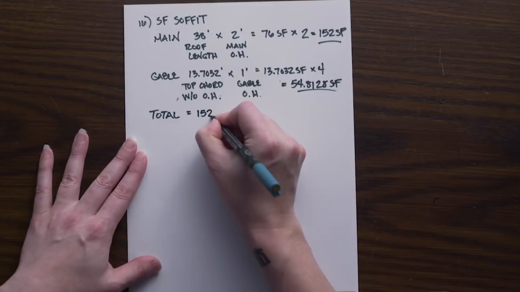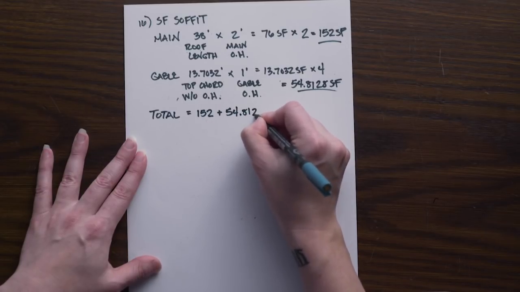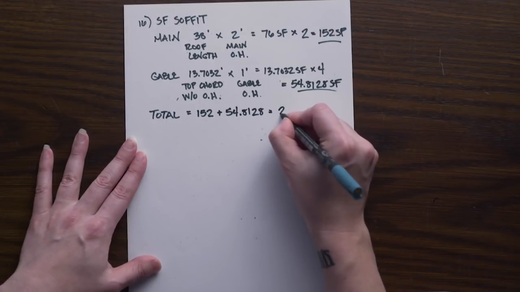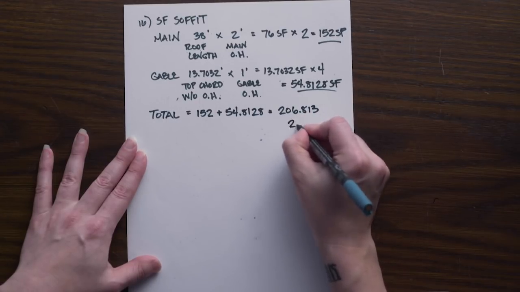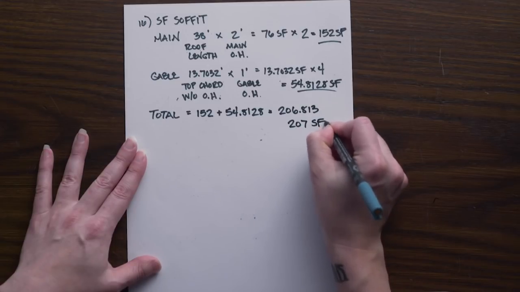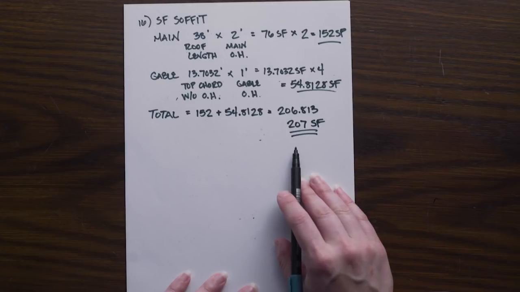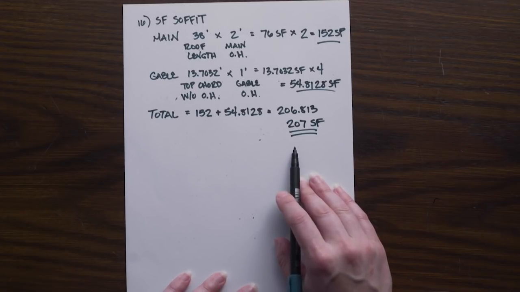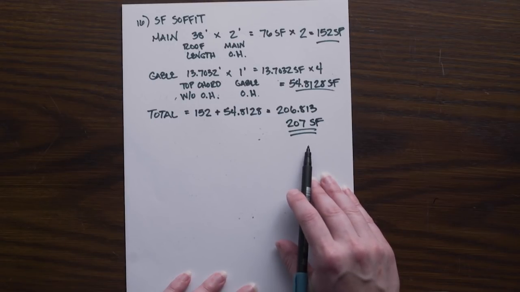So the 152 plus the 54.8128 gives us 206.813, or roughly 207 square feet of soffit area where we need to get material. So in 15 we calculated the F channel that will hold the soffit material, and in 16 we actually calculated the actual soffit material we need.